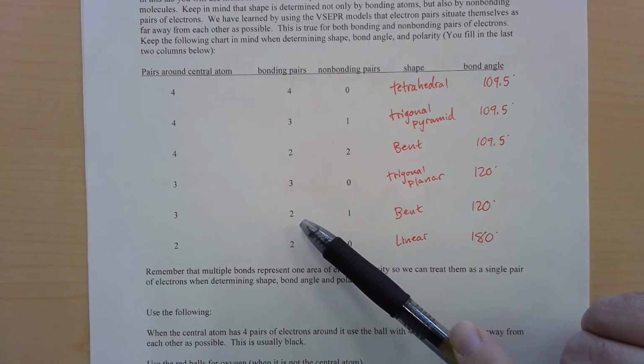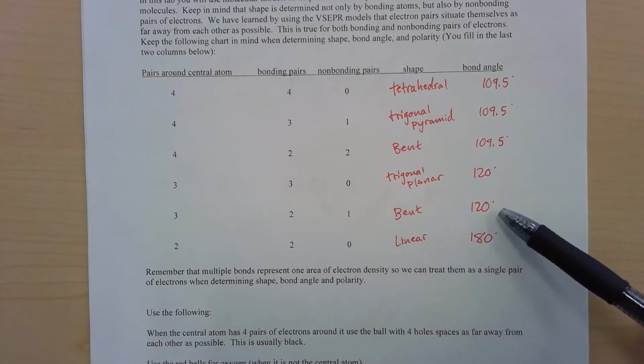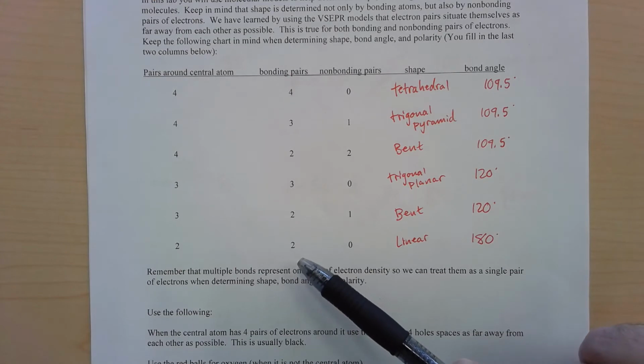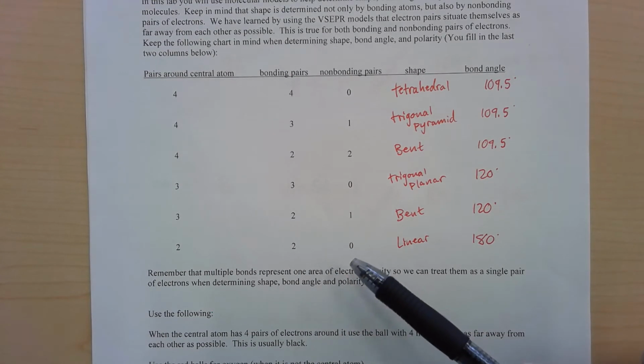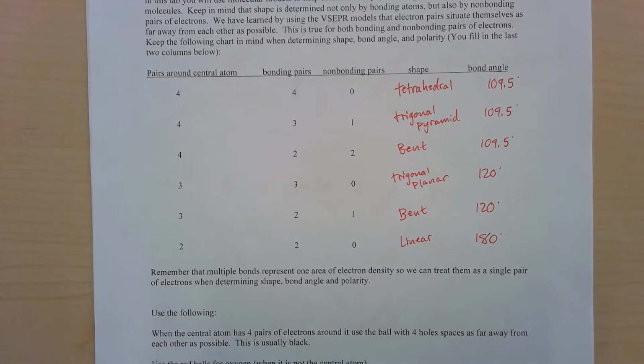If you have two bonding pairs and one non-bonding pair, you have a bent molecule, which is 120 degrees for its bond angle. And then if you have two bonding pairs with zero non-bonding pairs, obviously it's linear with a 180-degree bond angle.